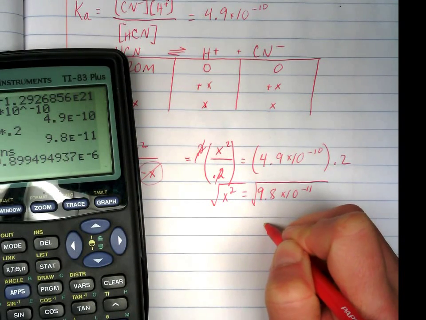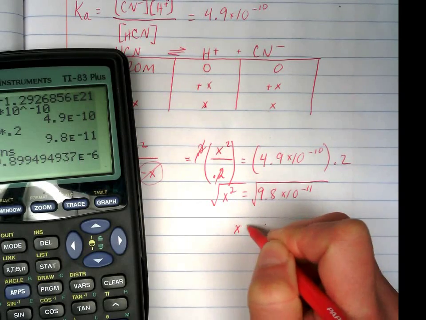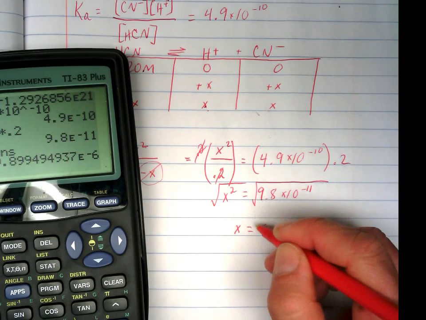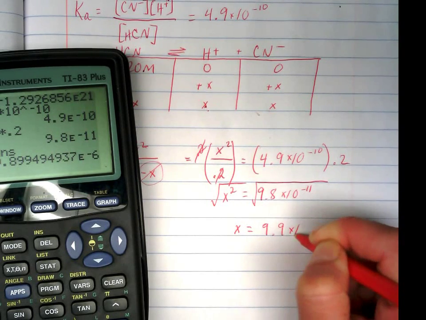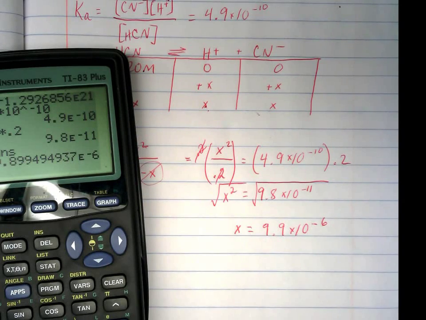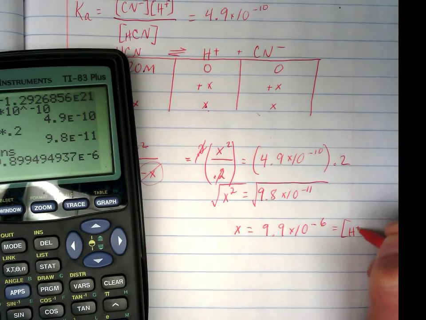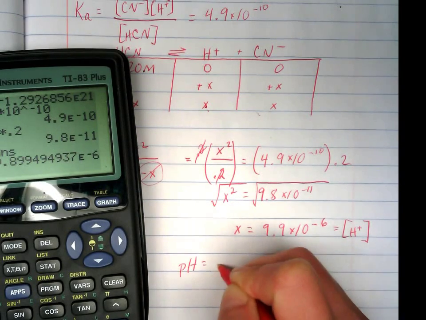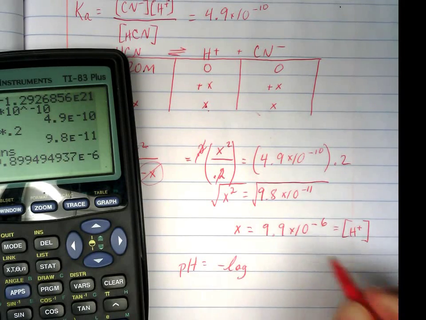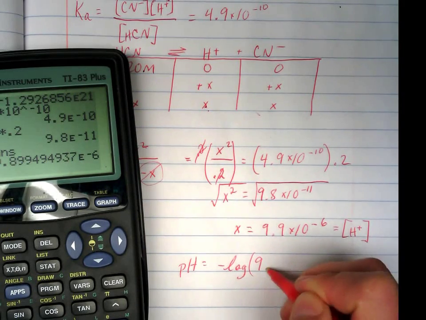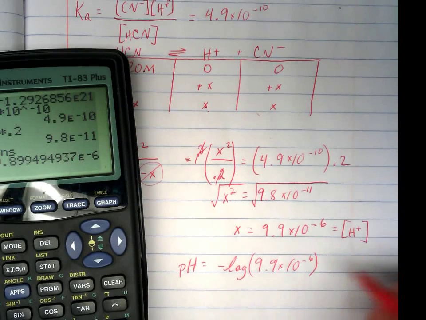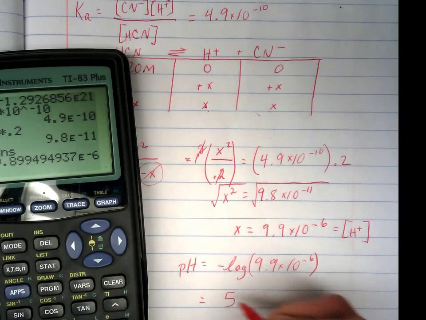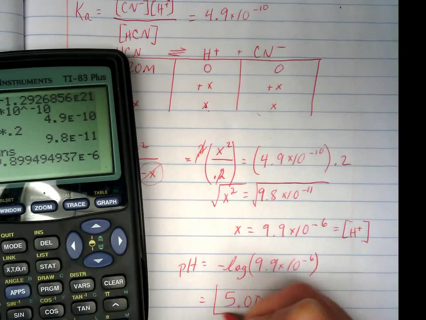And I get, for x, which is also the concentration of hydrogen ions, 9.9 times 10 to the negative 6. Now what I need to do in order to find the pH is take the negative log of 9.9 times 10 to the negative 6, because that's what pH is. And I'm going to end up with a pH of 5.00.